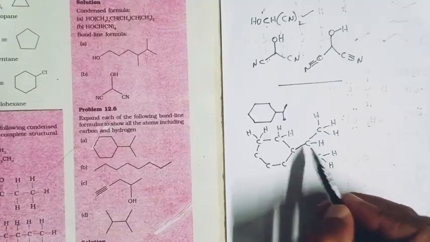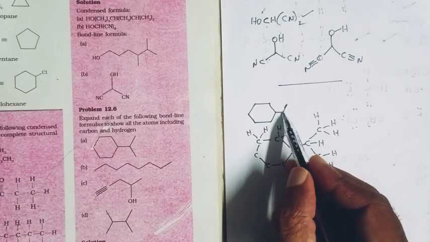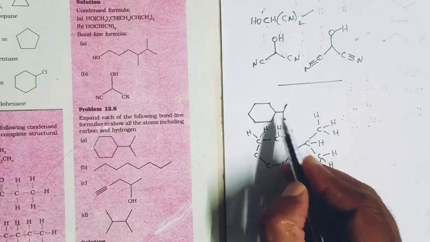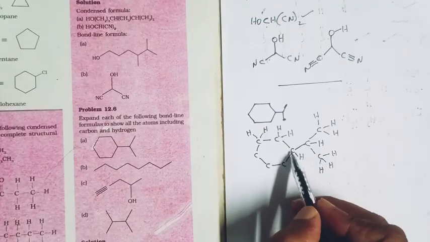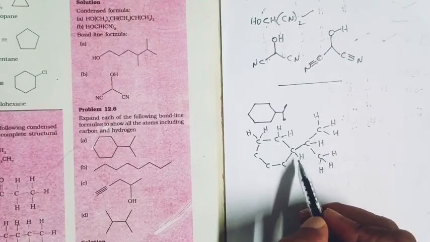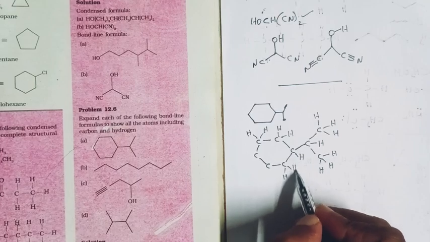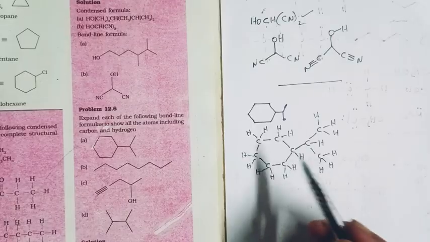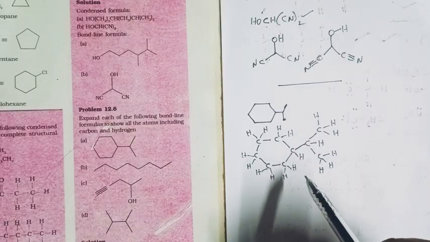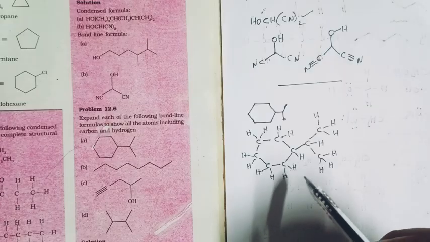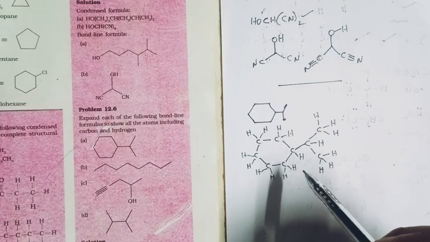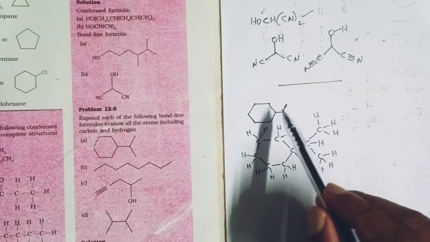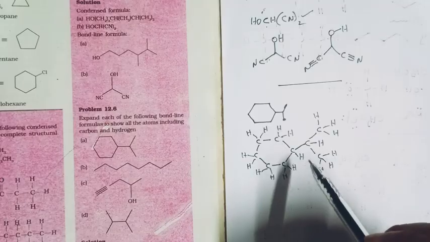So CH3, CH3, CH. This is CH, because three bonds are there, so one more hydrogen will be there. One hydrogen is there, because it should satisfy valency 4. Two hydrogens on this carbon also, and two on this carbon also. Every carbon must have four bonds, because no double bond or triple bond is there. It is an alkane, a cycloalkane. So we have to expand the complete structural formula in this way.